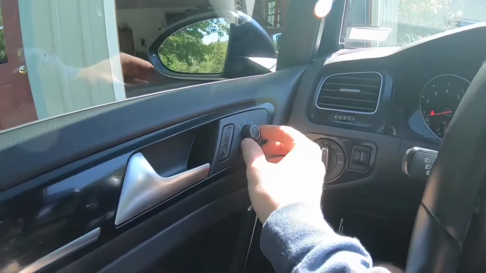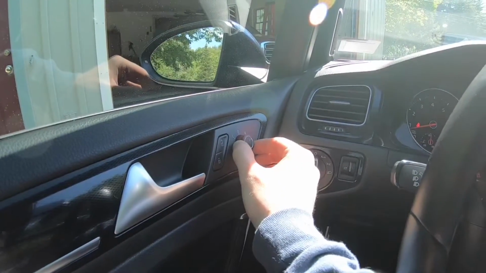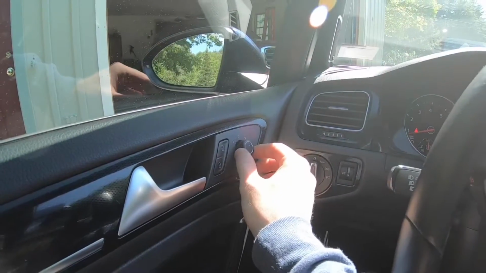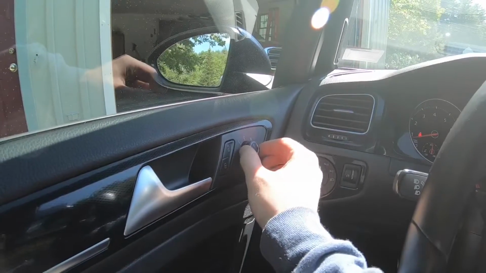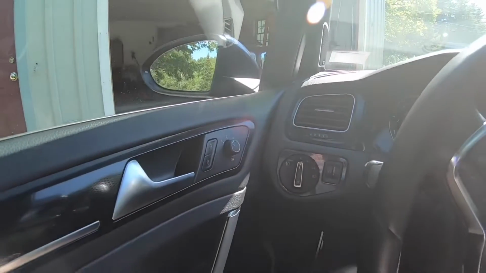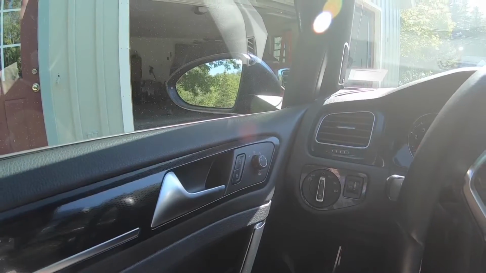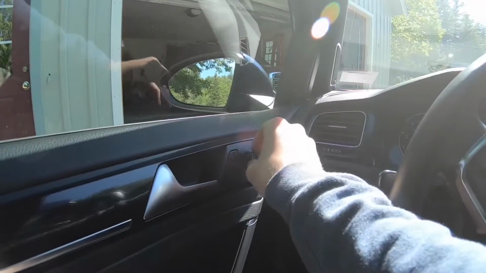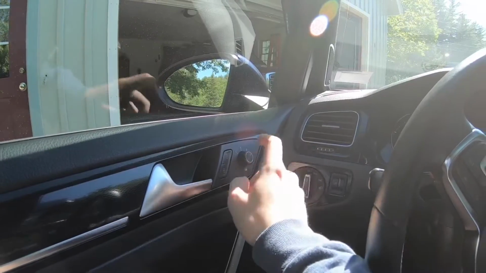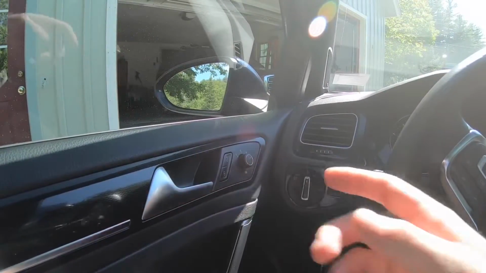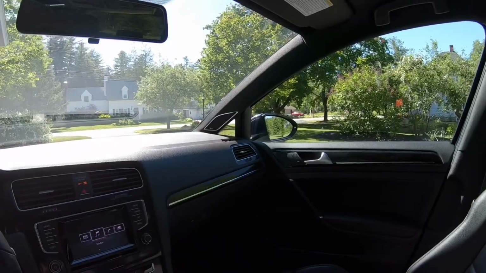The first function we're going to go over, because we're inside the car, I'm going to show you guys is mirrors dip when the car is in reverse. So you'll see right here, we have to make sure this is always on R, which is your right mirror, and just keep in mind, it doesn't dip your left mirror. As you can see, we'll put the car in reverse. It just will not dip the left mirror. What we're going to do is put the mirror in the right setting. We're going to put the car in reverse, and here we go.